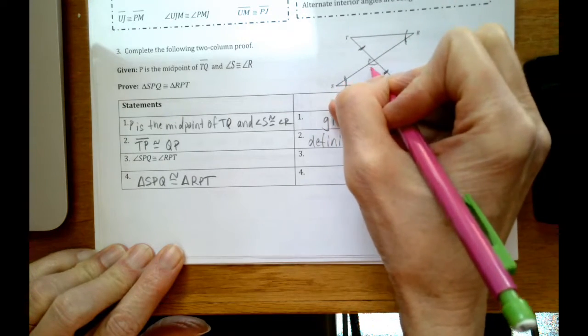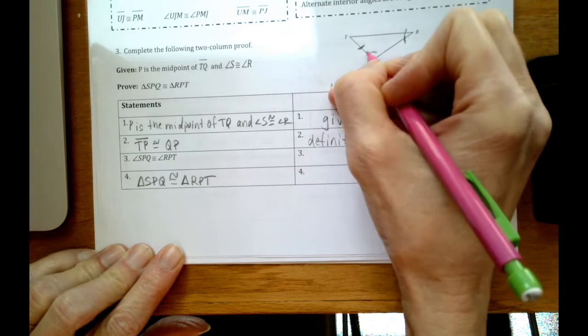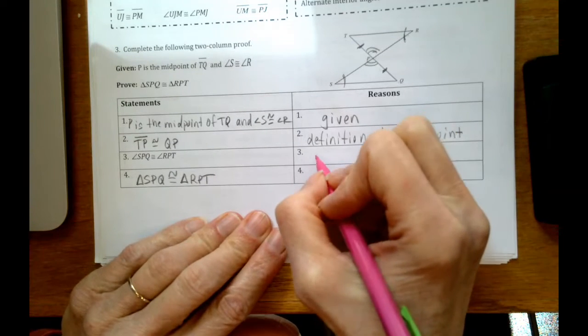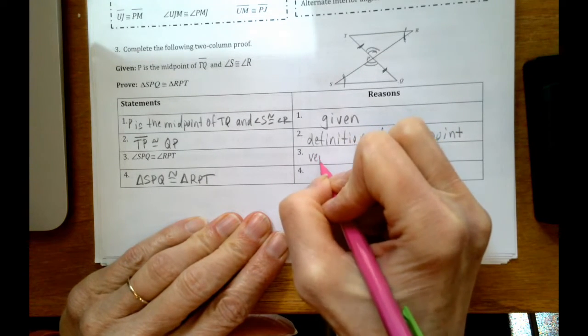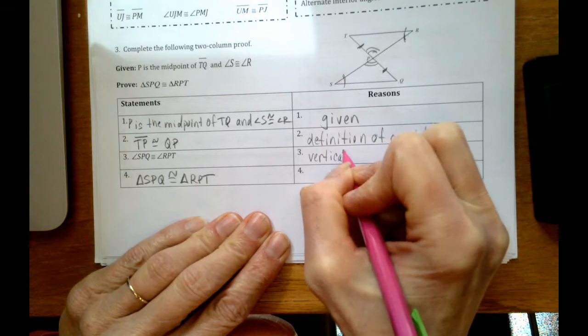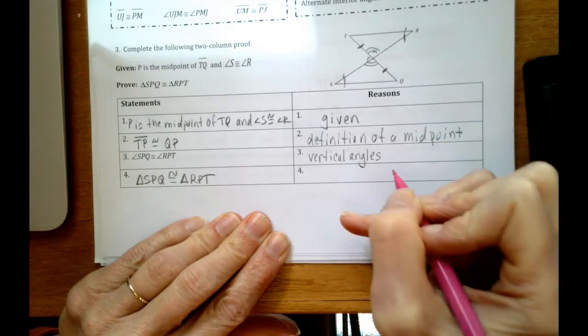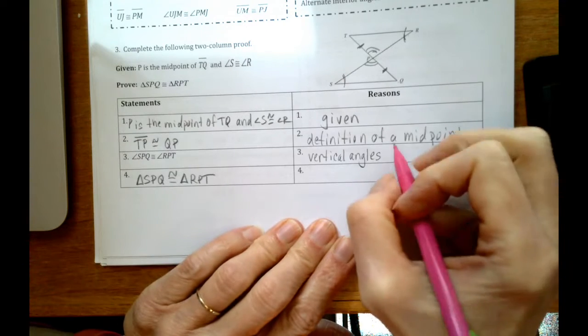So let's mark that up in the picture. And once we mark that up, what we notice about that is that we see that these are vertical angles. And what we know about vertical angles is that they are congruent.